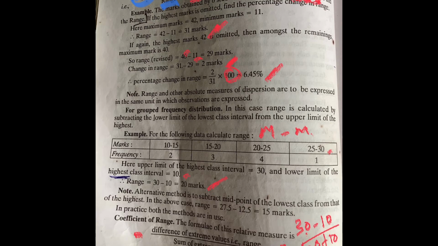Okay, difference of extreme values and sum of the extreme values is equal to what? 20 divided by 40. It will be 1 by 2. 1 by 2 is equal to 0.5, which is the coefficient of range. So the coefficient of range is 0.5. Got it?